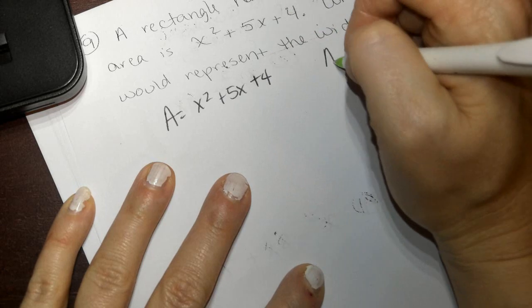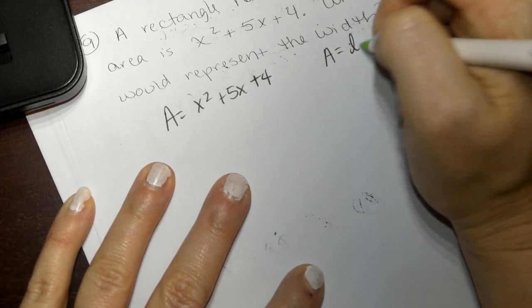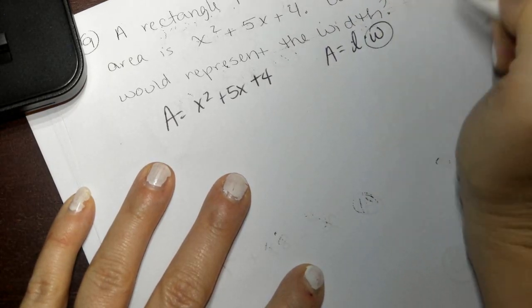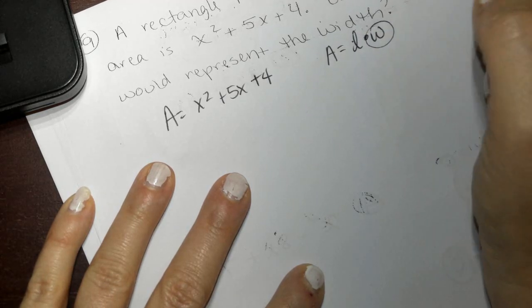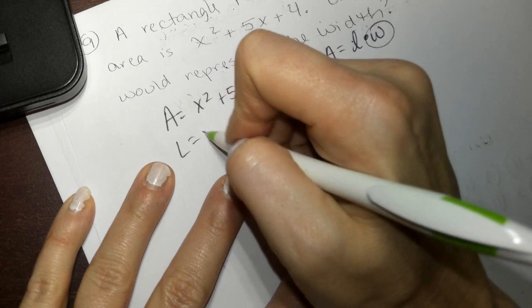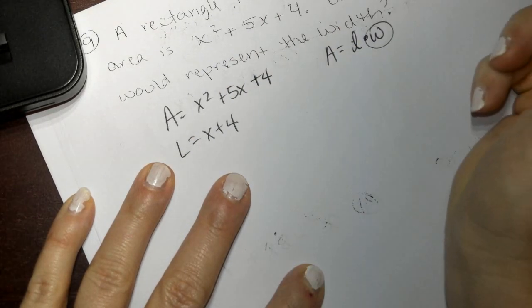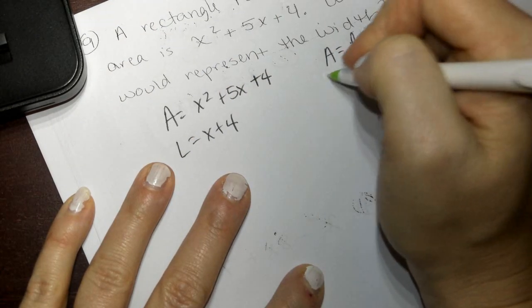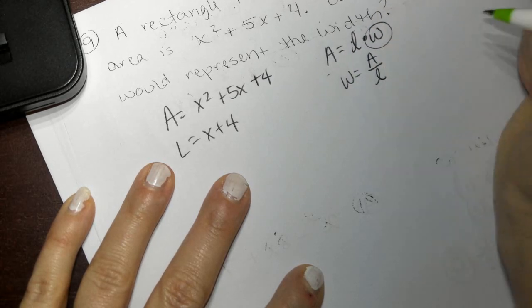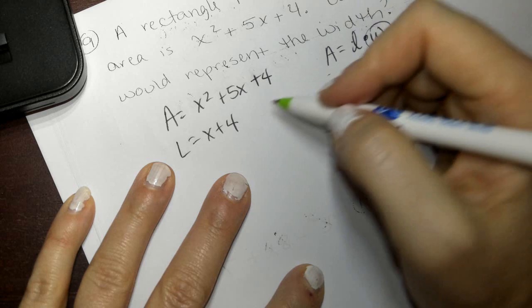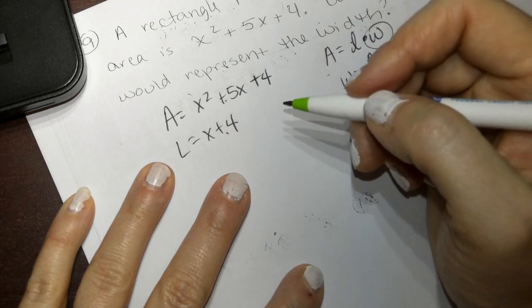So we know area equals length times width. So we're trying to figure out the width. We know the length is x plus 4. So to get the width, the width is the area divided by the length. So we're going to have to take this and divide it by this.